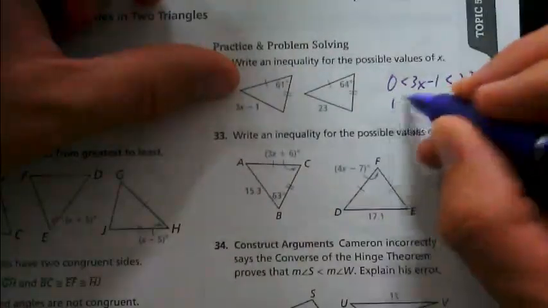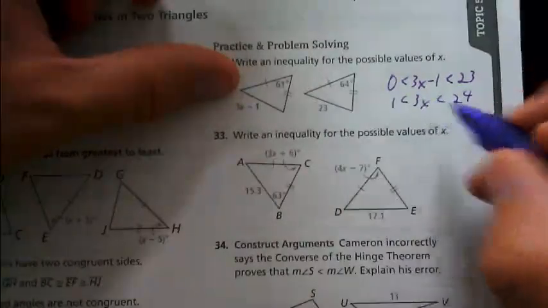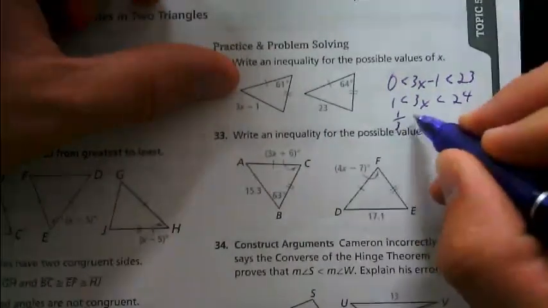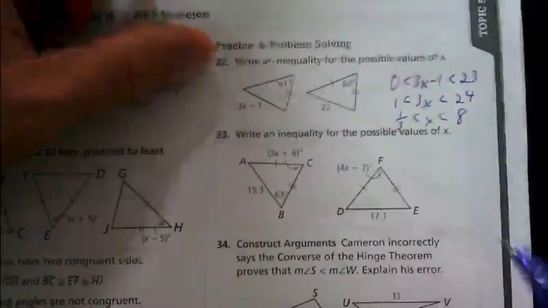So add 1. So we have 1, 3x. Add 1 to this side as well. Divide by 3. So x has to be greater than a third. It has to be less than 8.